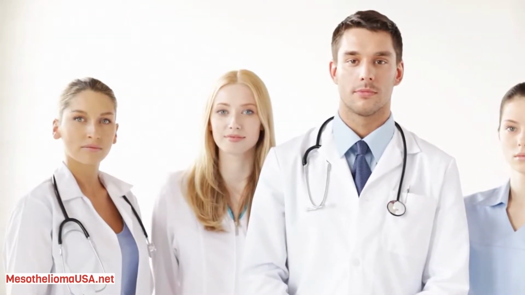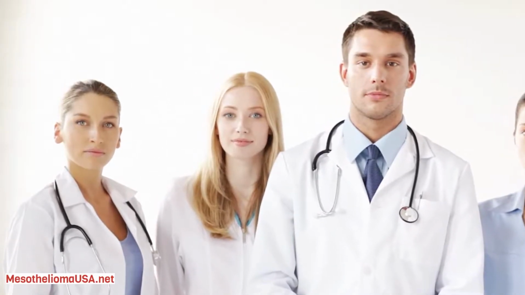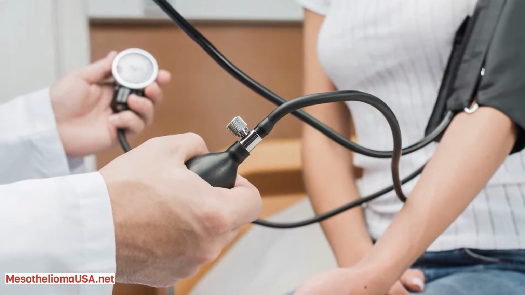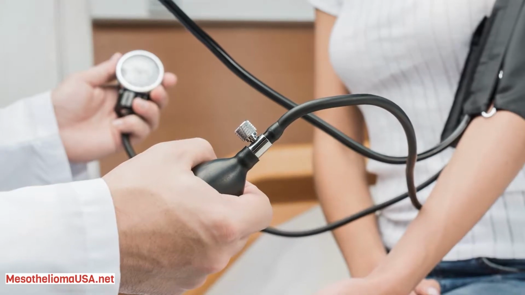Characteristics of pleural mesothelioma. Location: pleural lining, chest. Symptoms: shortness of breath, chest pain, weight loss, fever and fatigue. Prognosis: with treatment, 3+ years at stage 1 versus 12 months at stage 4.